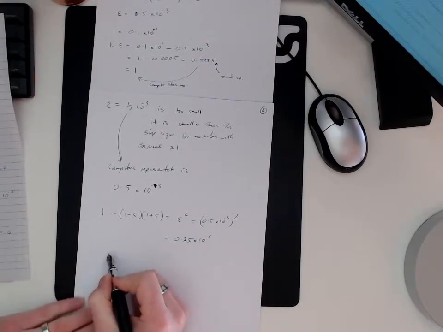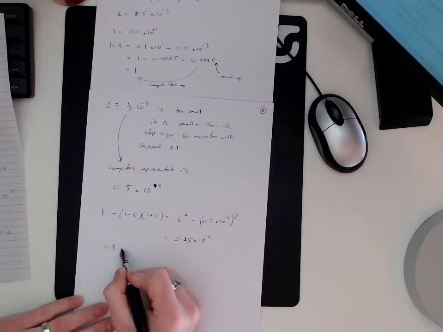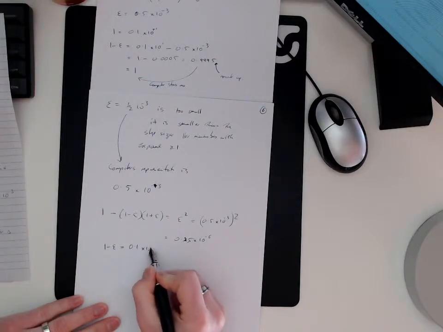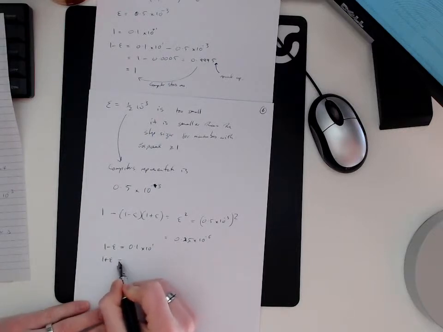The actual calculation in the computer can't, because as intermediate steps 1 minus epsilon is represented in the computer as, and the same goes for this.